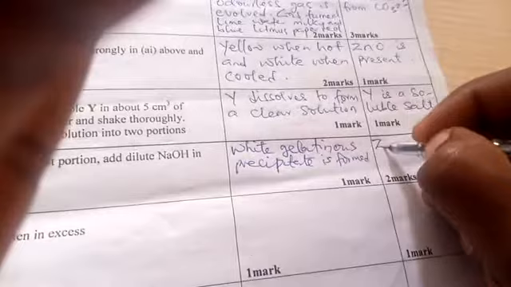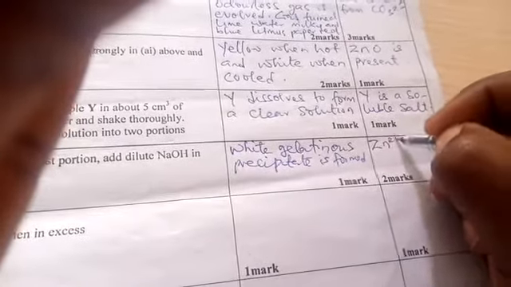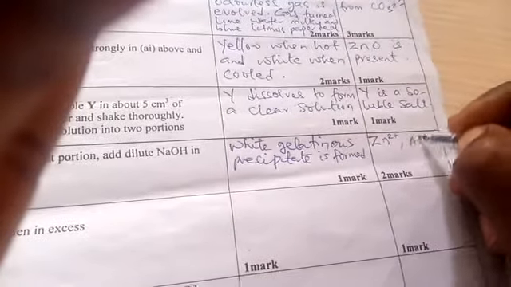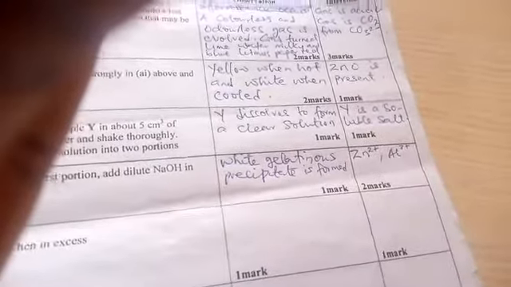So the inference here is that the only two ions that can form white gelatinous precipitates are zinc ion and aluminium 3 ion. Don't include lead, because lead forms a powdery or chalky precipitate, not gelatinous. So say present.